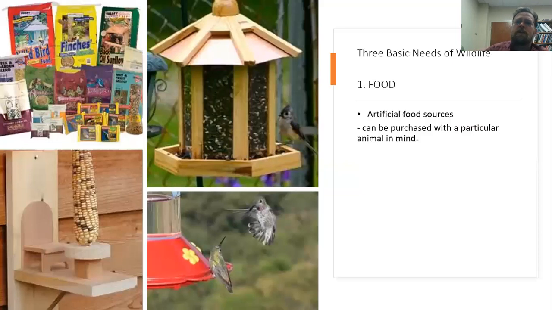So, when we're trying to attract wildlife to our home landscape, the things that we want to take care of for them are the same things we would want to have taken care of for us. So there are three basic needs that we need to address. And the first of these is making sure that they have a food source in our environment that's going to be available to them. And that's really going to do a very important part of attracting them to the landscape.